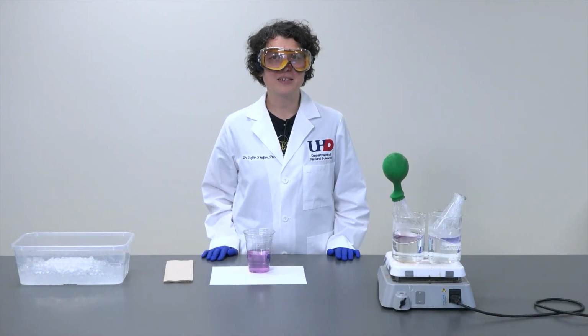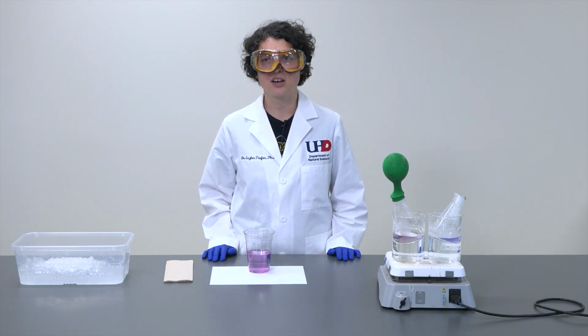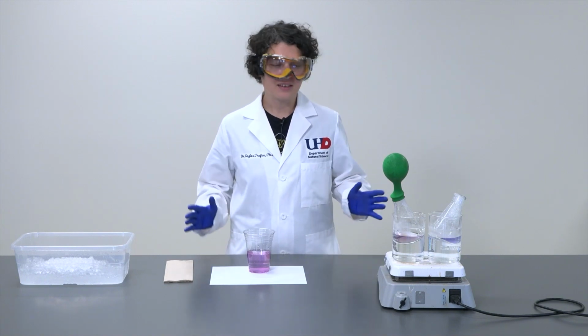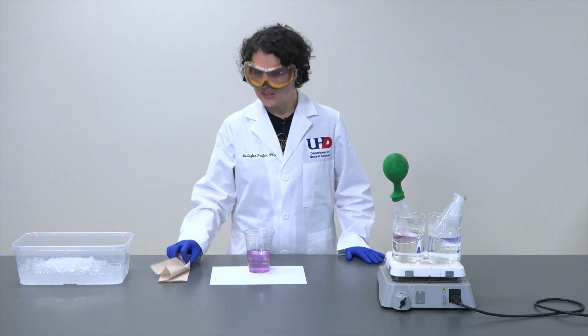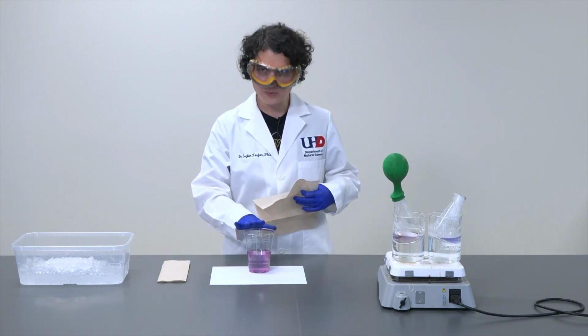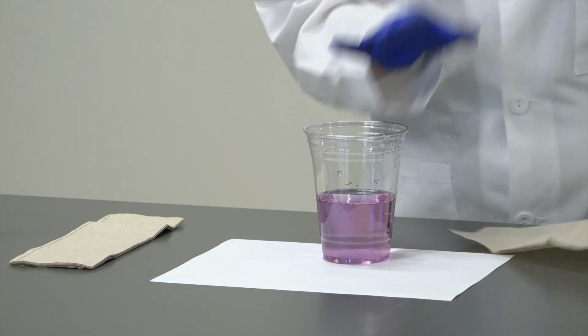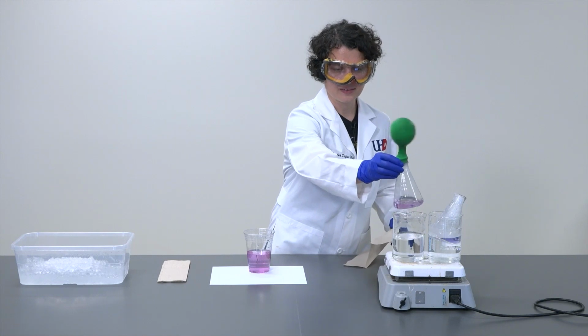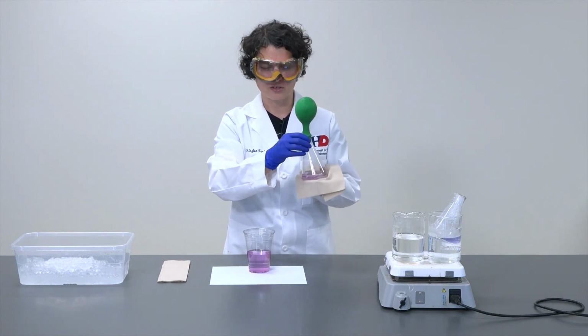It has been approximately 15 minutes since we placed our Erlenmeyer flasks inside our hot water baths, and there is a noticeable color change between the two Erlenmeyer flasks. So I'm going to extract each one and we will compare it visually in terms of color to our reference cup. So first, and this is where we want to be somewhat careful, these Erlenmeyers are quite hot.